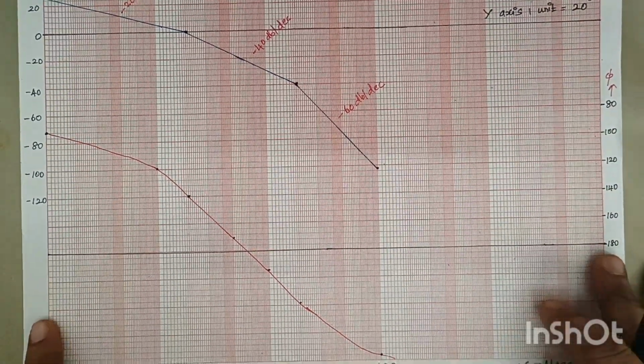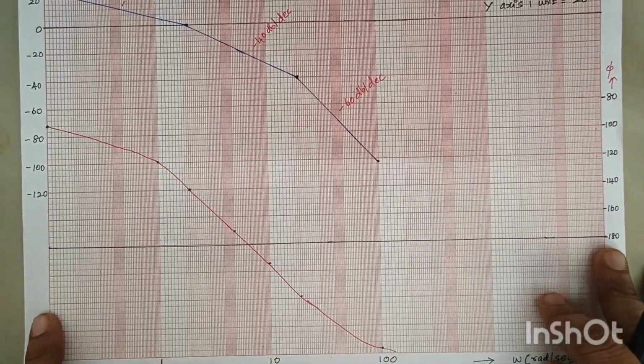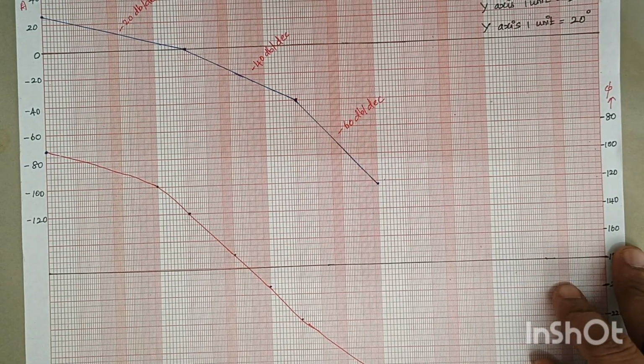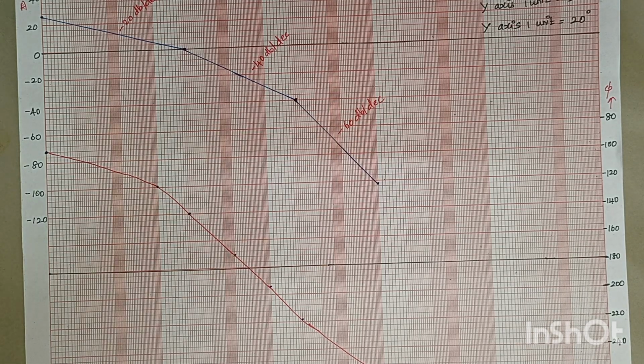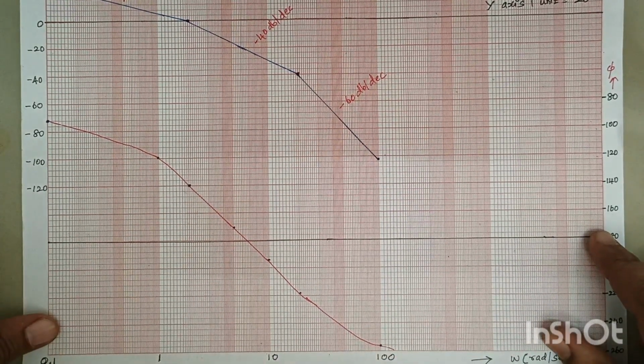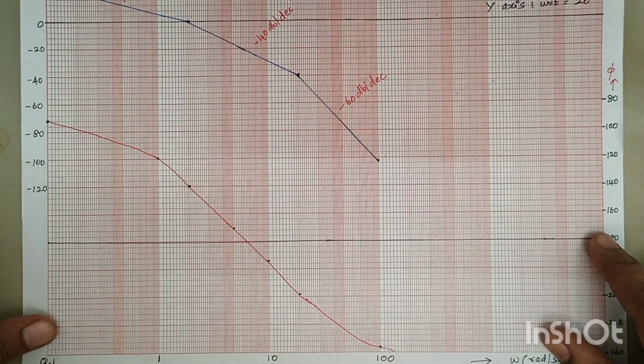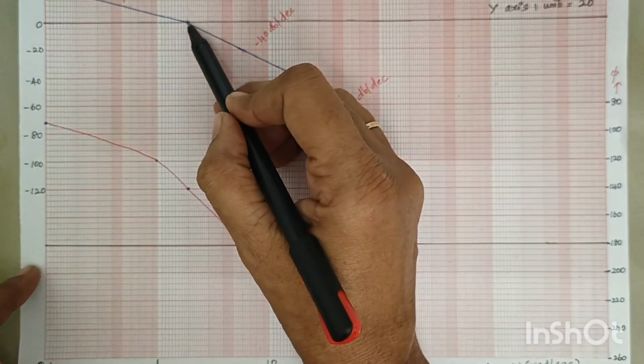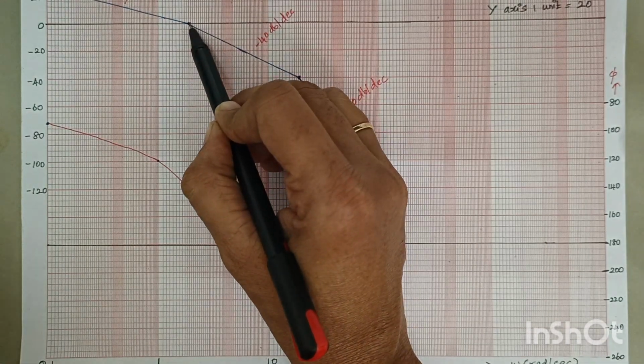So now we are going to find phase crossover frequency and gain crossover frequency, right? So what is your gain crossover frequency? The frequency at which your magnitude is 0 dB. So when you look carefully, you see here, this is the point where my magnitude becomes 0. Right.